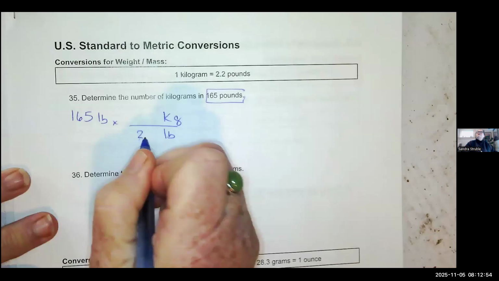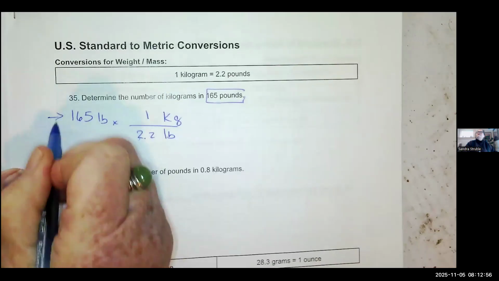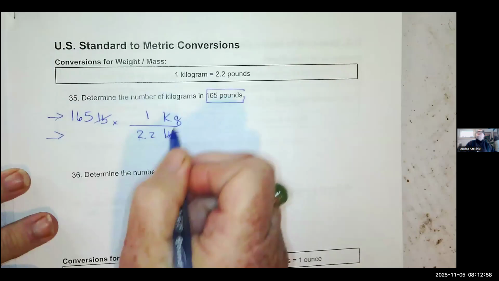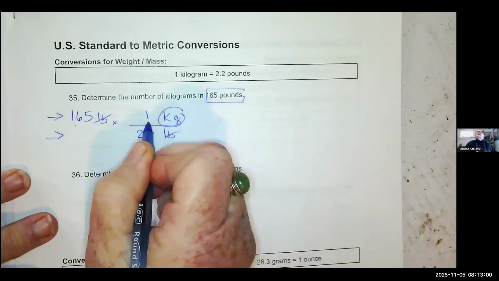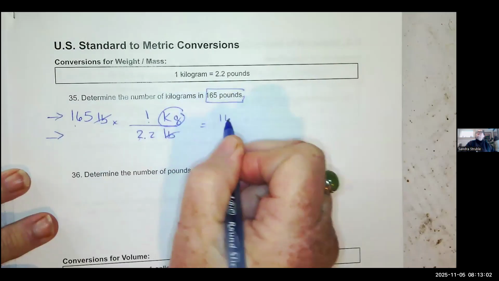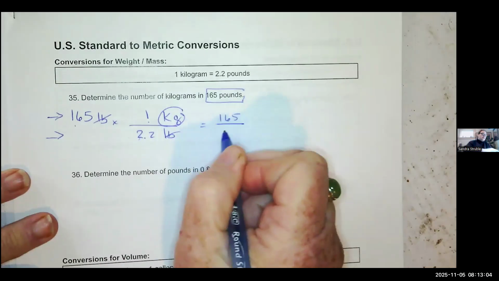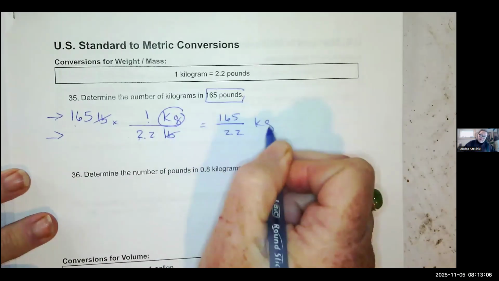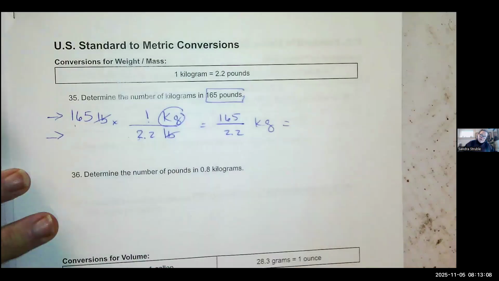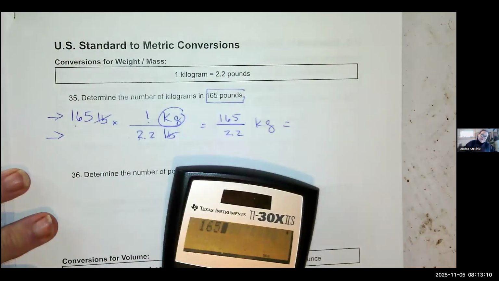Multiplying straight across, your pounds are gone. You're left with kilograms. 165 times 1 is 165, divided by 2.2, and this is kilograms. We just need to divide. 165 divided by 2.2 is 75 kilograms.